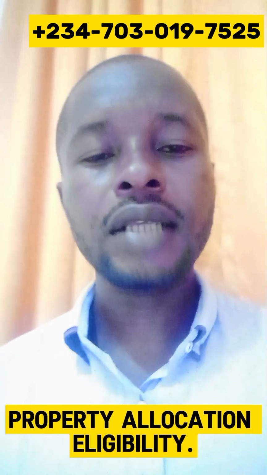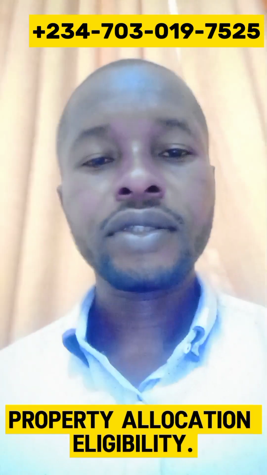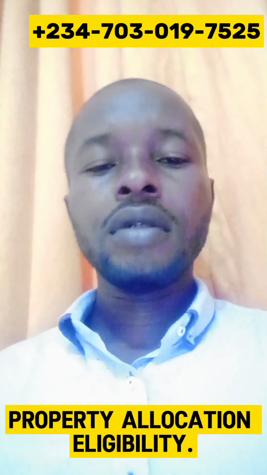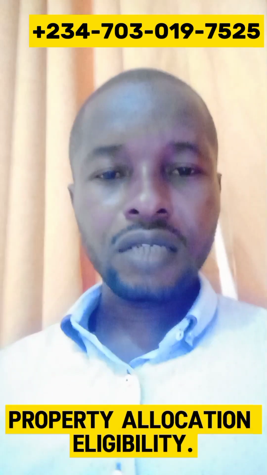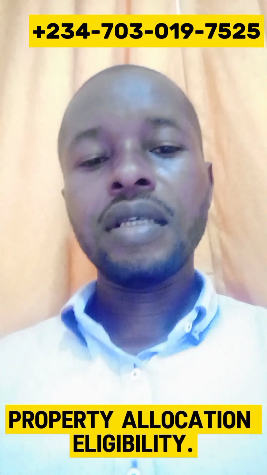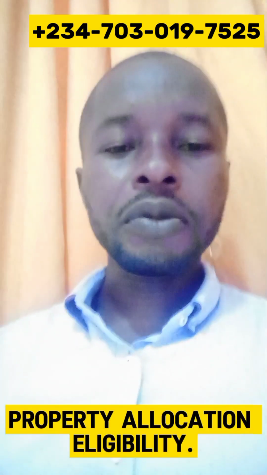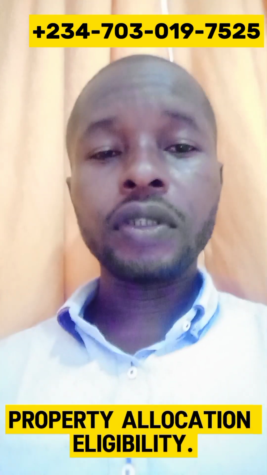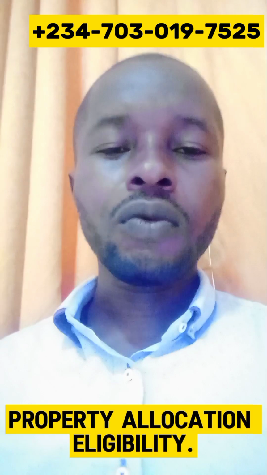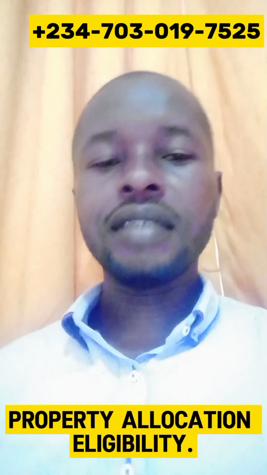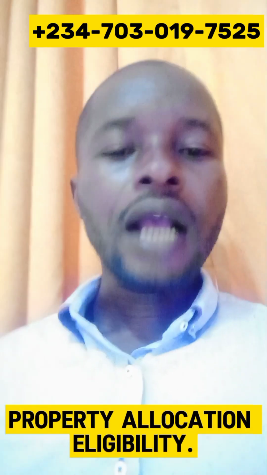Some developers normally do instant allocation, some normally do quarterly. So it is up to you when buying a property to ask questions. To ask, when am I going to be allocated? And some of these terms are captured in the contract note issued to you. But it is good enough to ask questions. So once you clear your statutory fees, you are eligible for allocation.